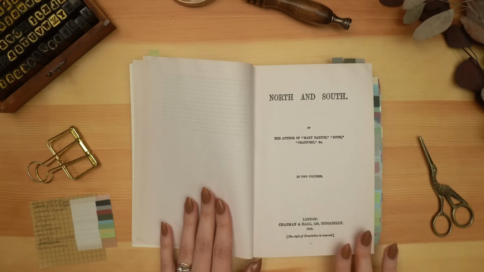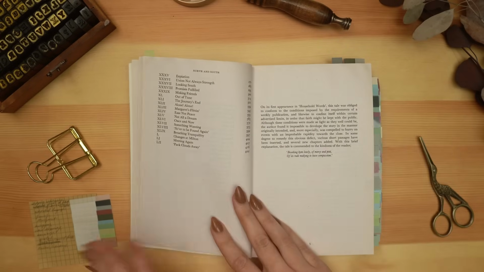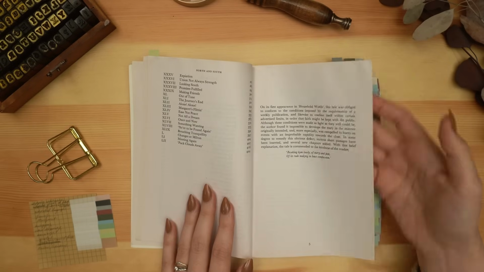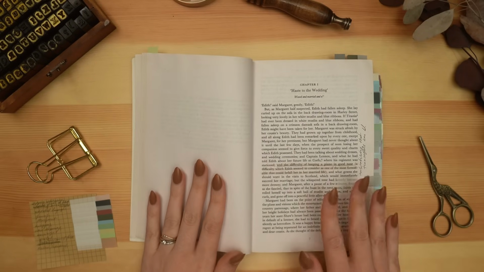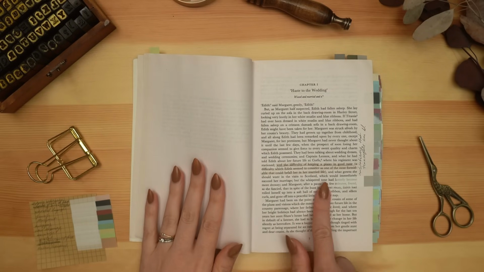Then we get to where the book properly starts, and this is where I started reading. So we have the contents and then this little note from the author, which I also read. And then we get into the first chapter here. So my first annotation on this page, I just found this funny and relatable.